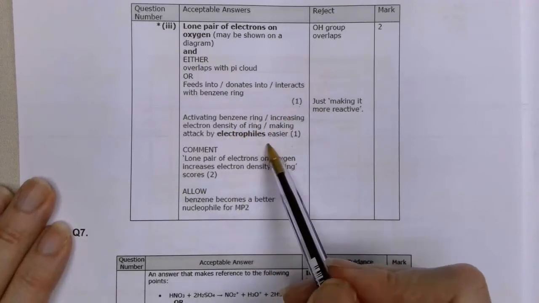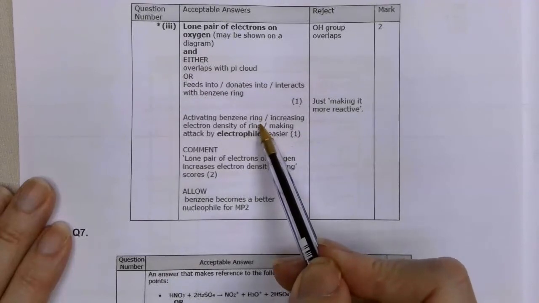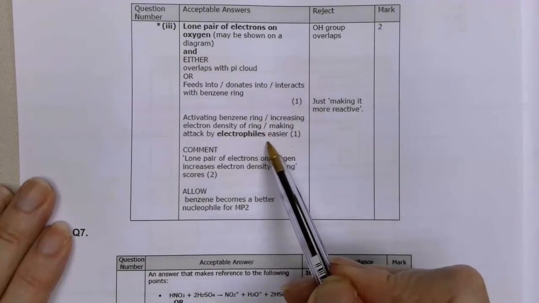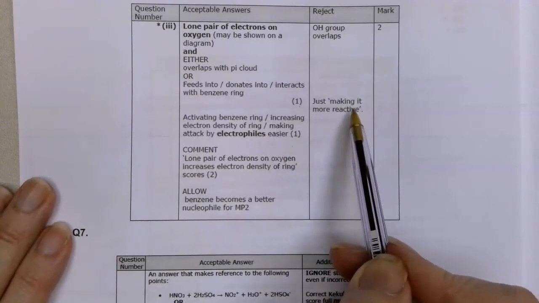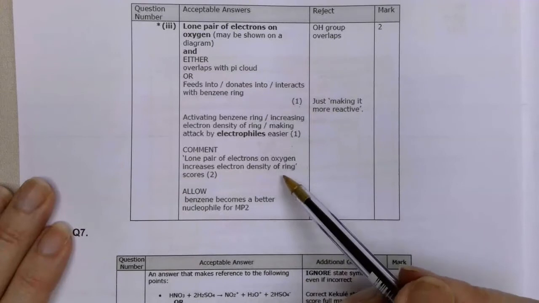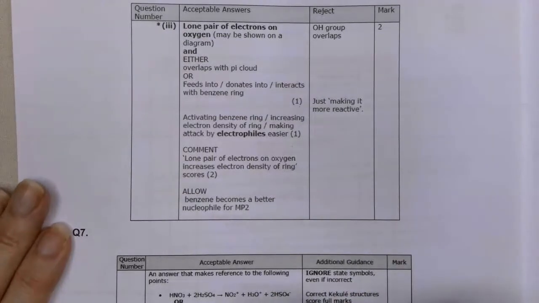Quite often this is split into two marks, one mark for saying it increases the electron density of the ring, and one mark for saying it makes the attack by the electrophile easier, or makes it more susceptible to an electrophilic attack. Notice again, just making it more reactive is not acceptable. A comment like this, the lone pair of electrons on the oxygen increases the electron density of the ring, would score two marks. So that was just a quick video looking at ring activating and deactivating.